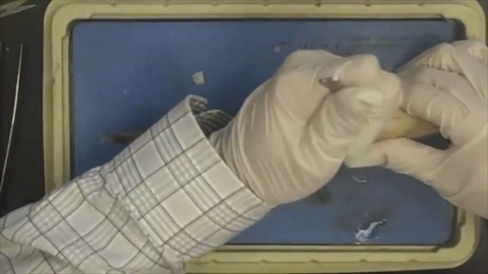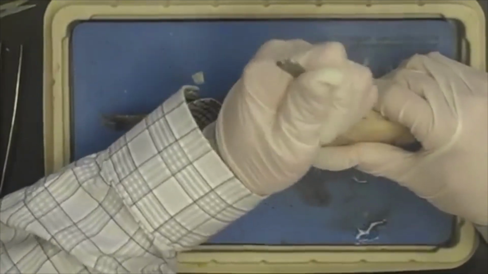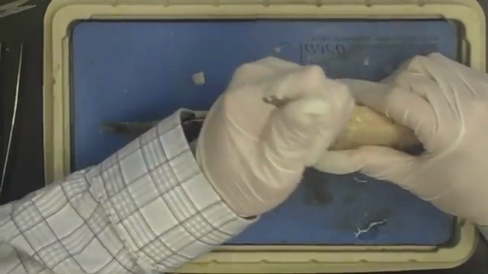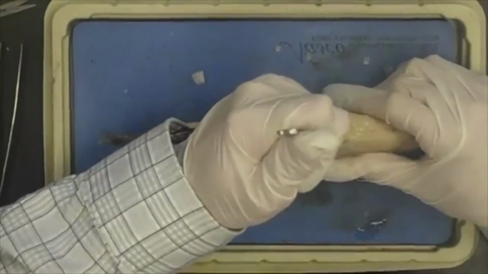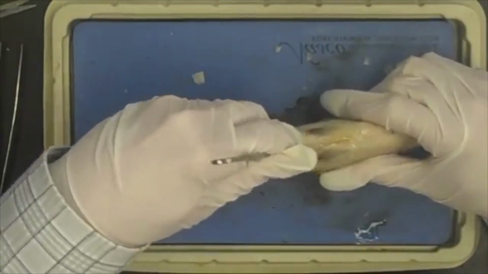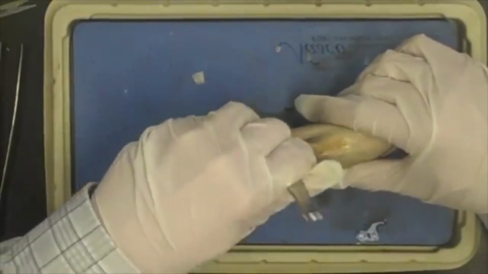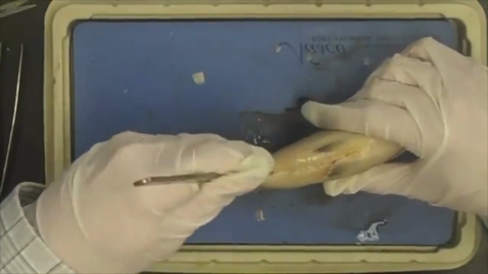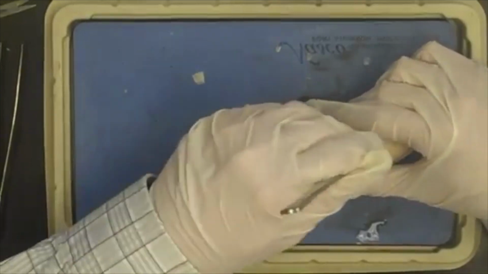So as you can see in this video, I'm beginning by using my scalpel to make an incision along the ventral portion of the underside of the fish. You want to make the cut from just behind the pectoral fin all the way to the anal fin. Once you've done that, run the scalpel through a few times to be sure that all the layers of tissue are severed.